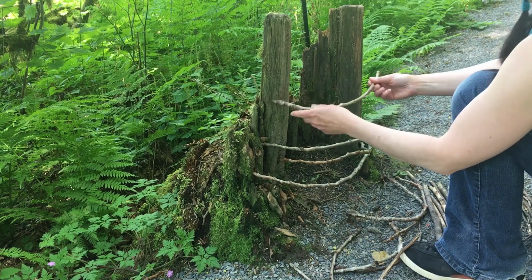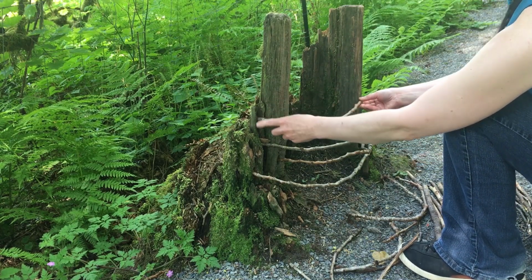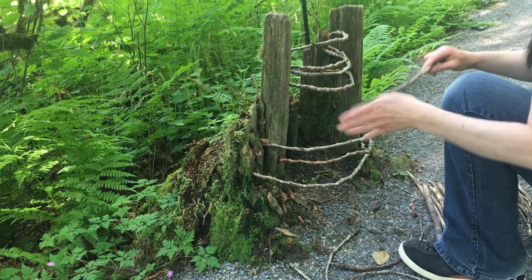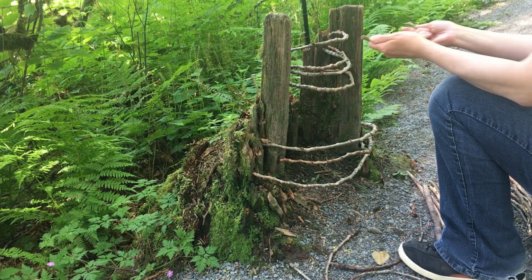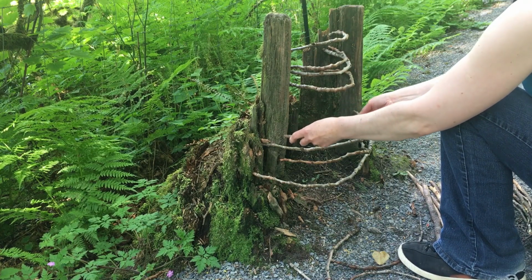I like to create artwork that tells a story, and what I'm creating today starts with an old rotting stump and many very bendy sticks. I'll let you decide what you think the story of my artwork might be.